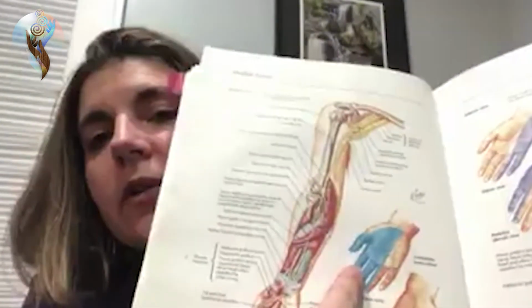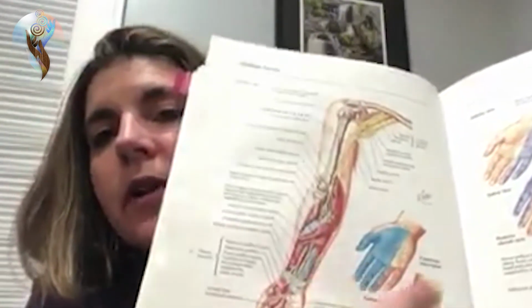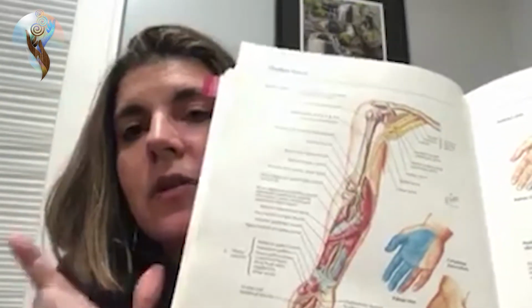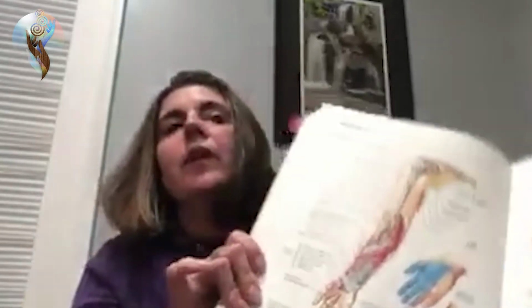That nerve, your median nerve, supplies the thumb, index finger, middle finger, and half of your ring finger. So that's how you know if it is your median nerve that's irritated, if those fingers are kind of cranky.